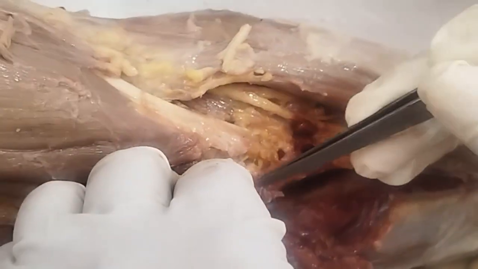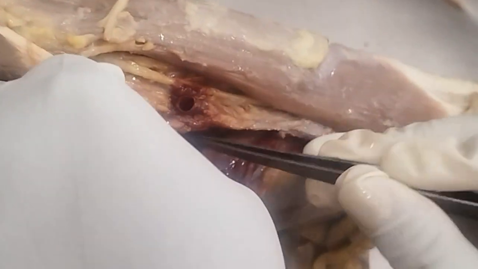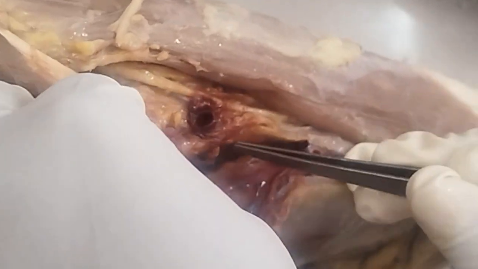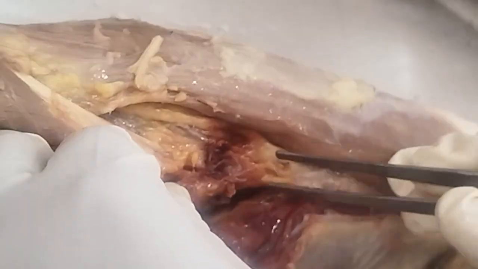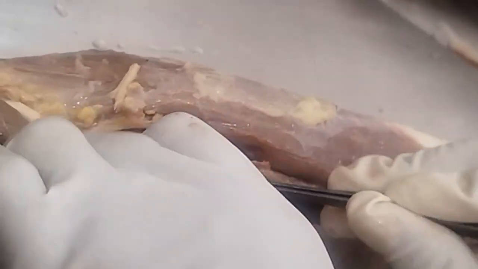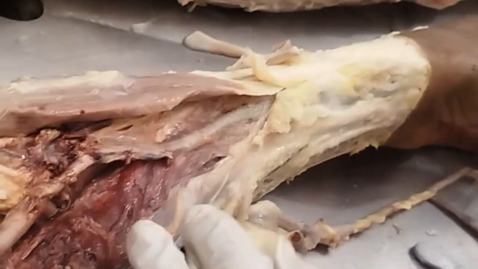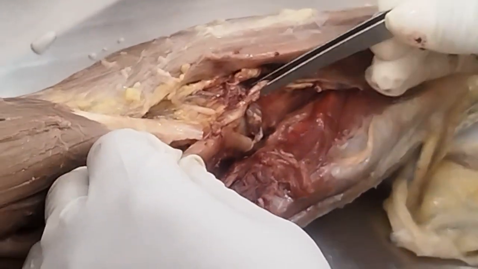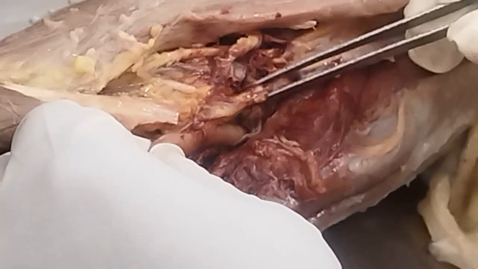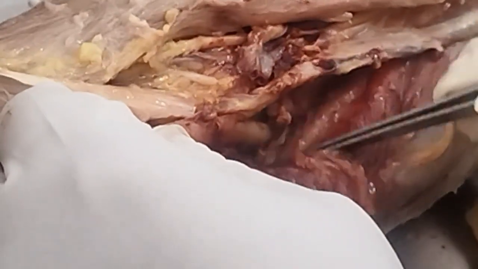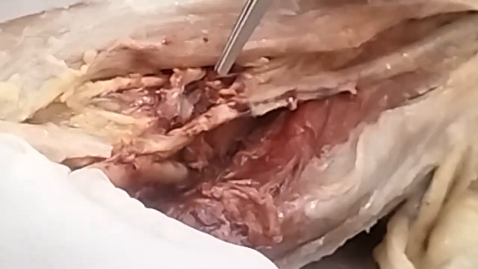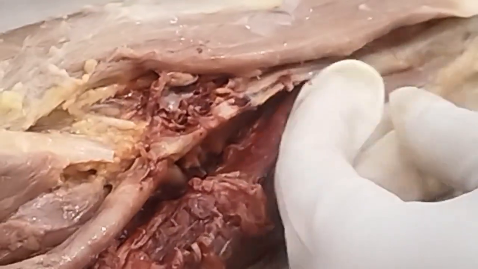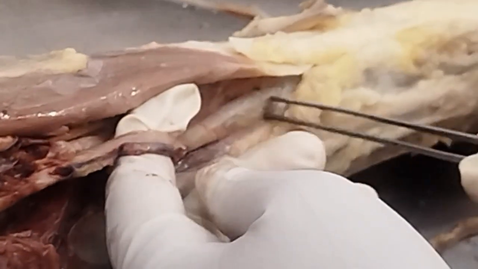The brachial artery in the cubital fossa divides into what branches? Ulnar and radial. See how this brachial artery divides into two, in the cubital fossa, a superficial and a deeper branch. Which side is the superficial one going? Radial side.